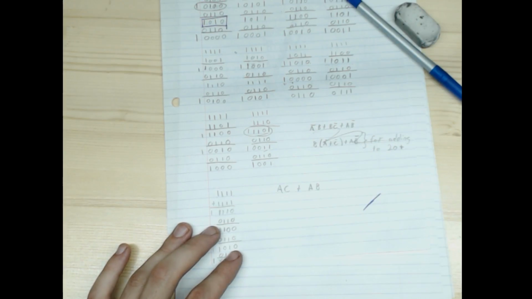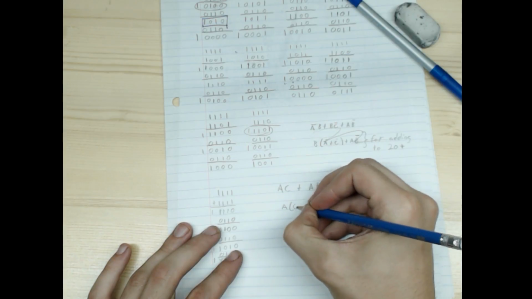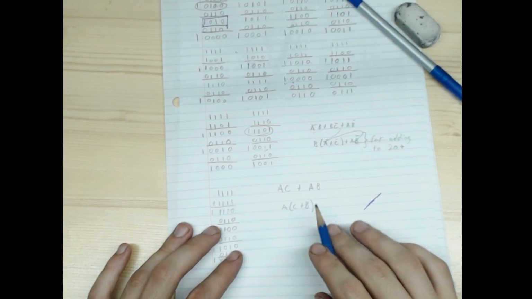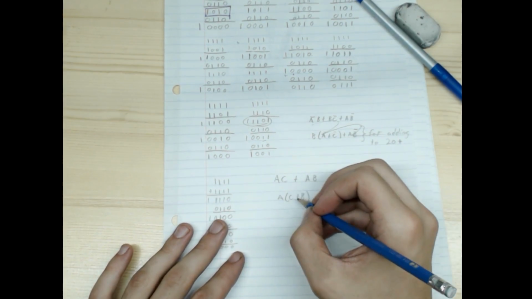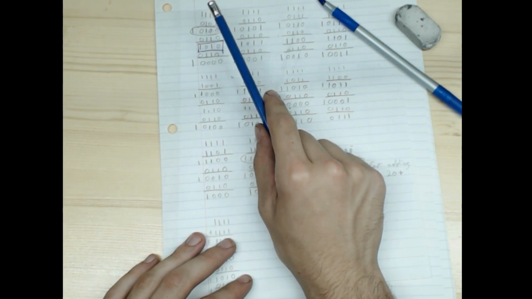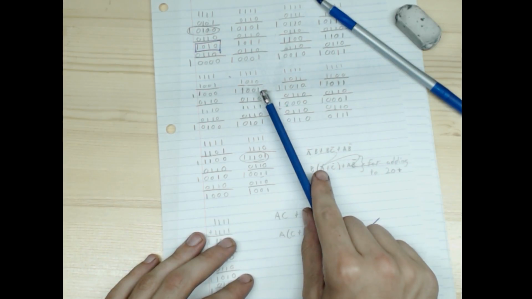This, once again, can be factored again to A or C or B. And this is just going to be for all numbers from 20 to 25.